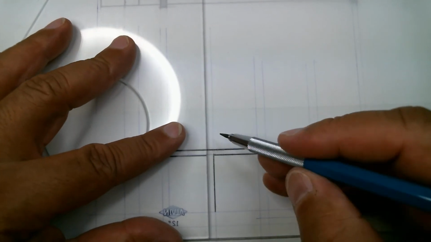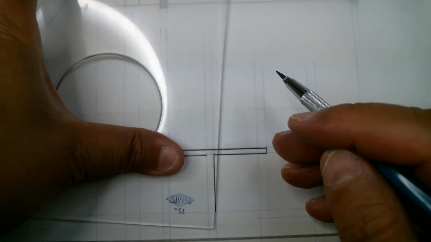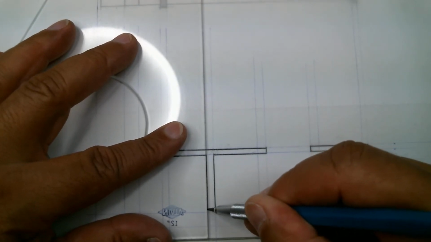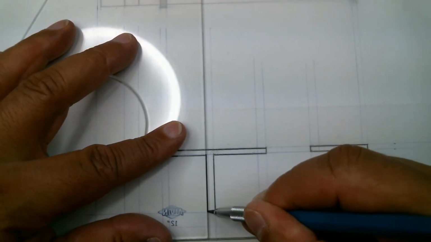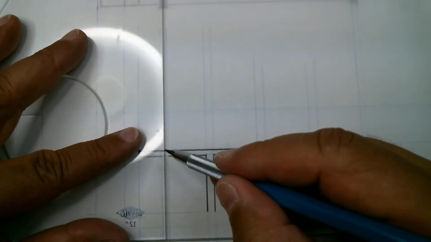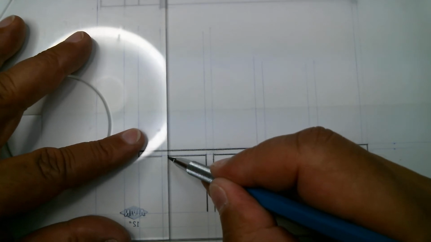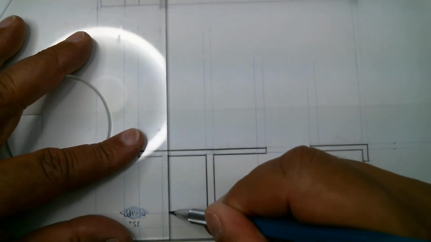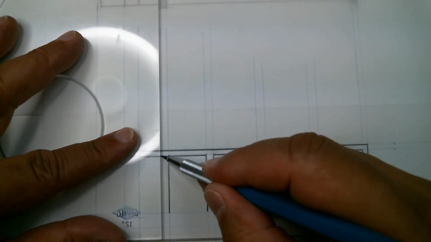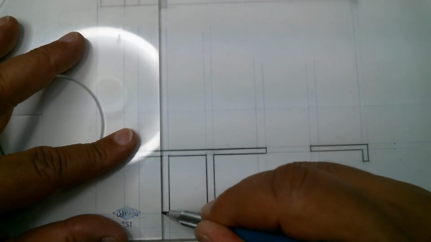Sharpening and twisting, right, your pencil. And then this wall here. And then the same thing here. There's the wall that's coming down, right? And then this wall here.